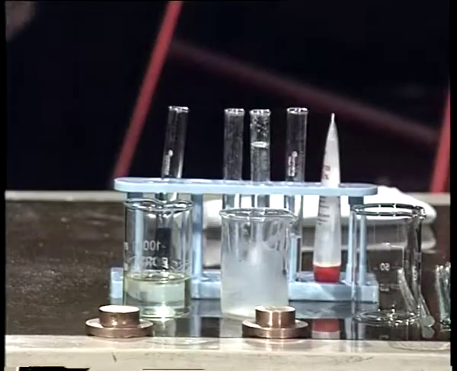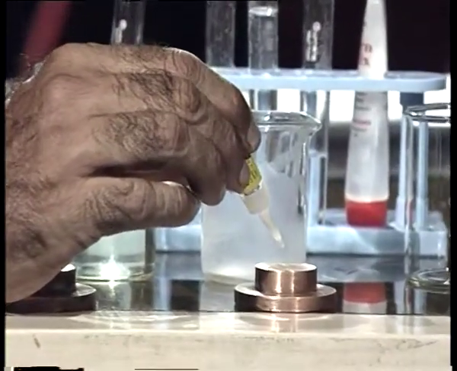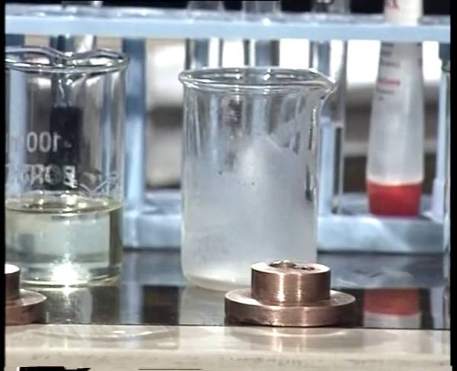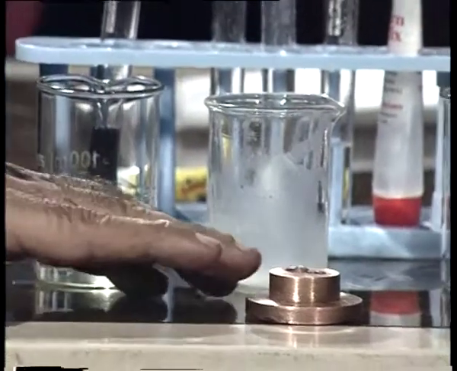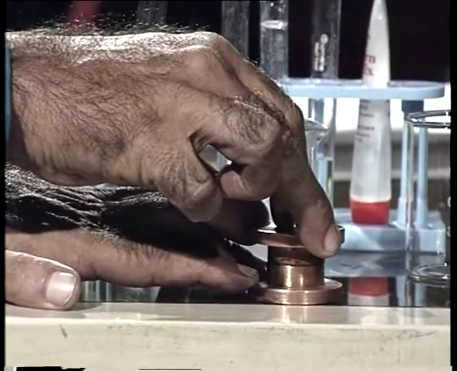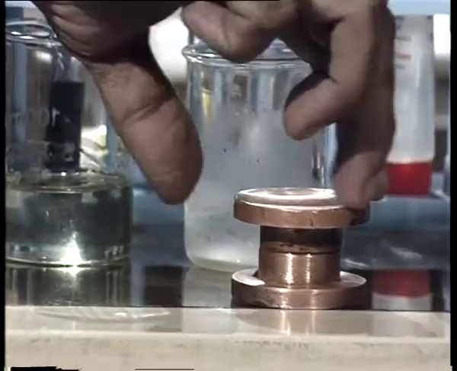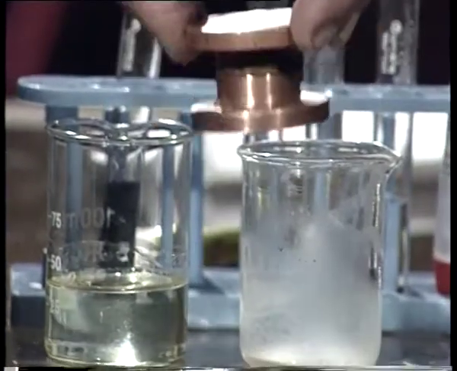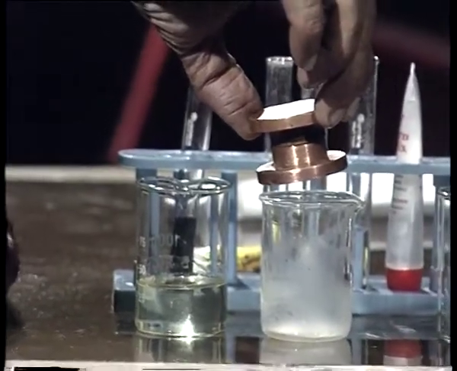What we'll do is place a drop of cyanoacrylate adhesive onto that copper disc, pick up the other copper disc, and that's the end of our experiment. Now let's lift this and try to pull it apart. Let's see what happens.